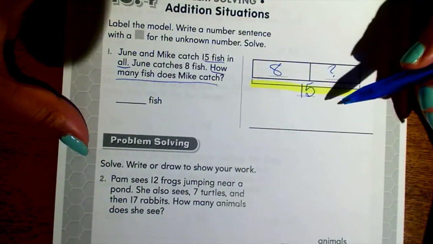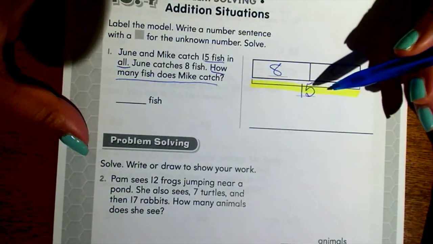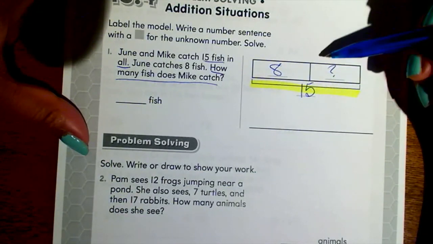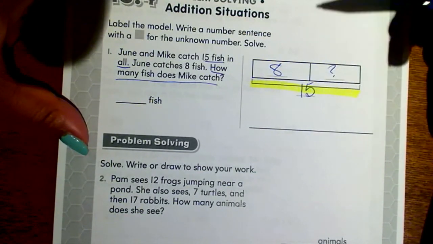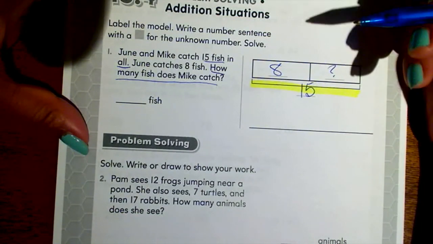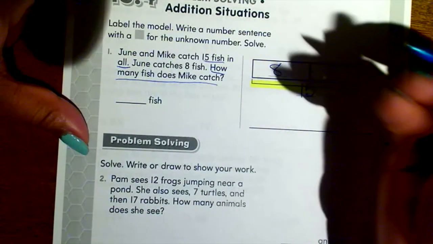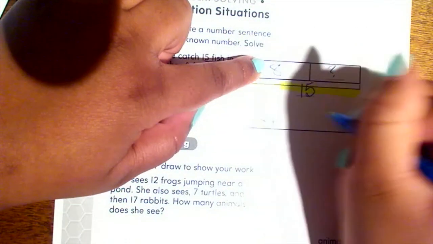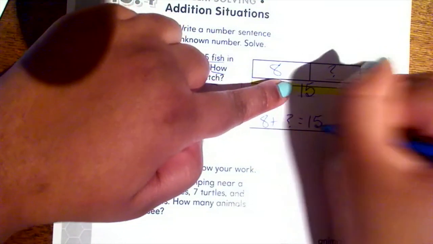And what I meant by highlighting your total is that Mike's number cannot be 15 because 8 plus 15 is more than 15. So if I was to write a number sentence, I will say 8 plus question mark is equal to 15.